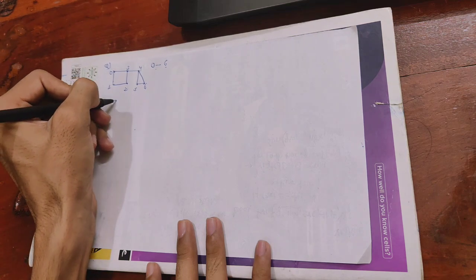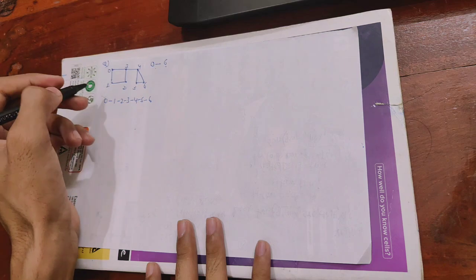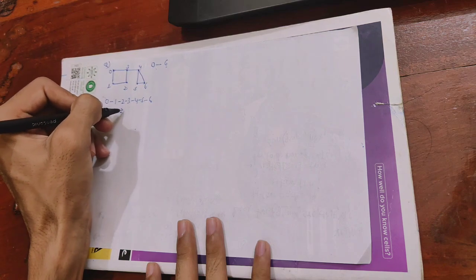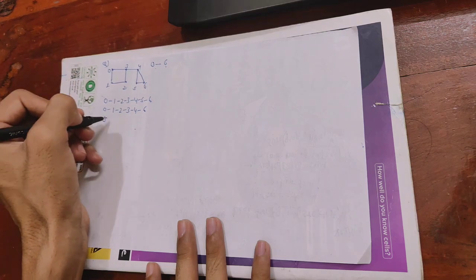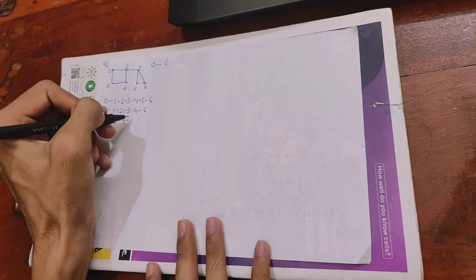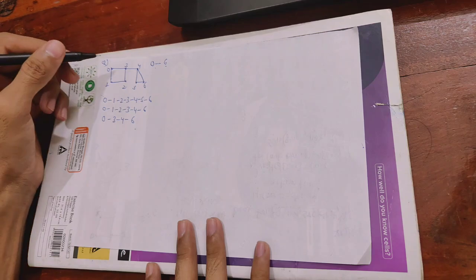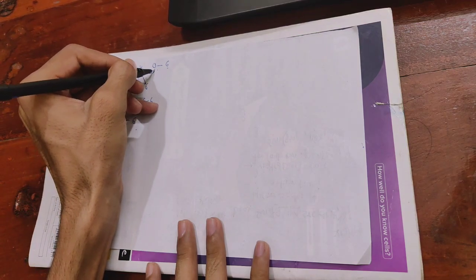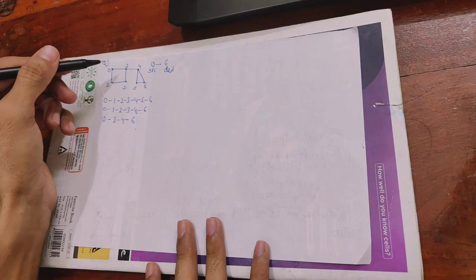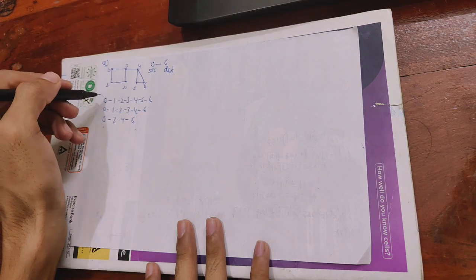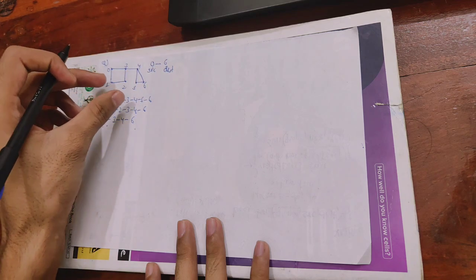Let's say 0, 1, 2, 3, 4, 5, 6. There is one more path, 0, 1, 2, 3, 4 and 6, and there is another path, 0, 3, 4 and 6. So if somebody told you to check if a path exists between the source and the destination, when you are writing the code for it, you don't need to care about which path you are following. You just need to check whether the path exists or not.